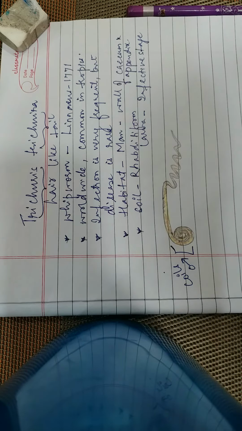This is the capillary esophagus embedded in the mucosa. This is the female worm.